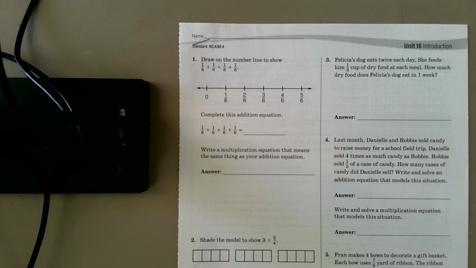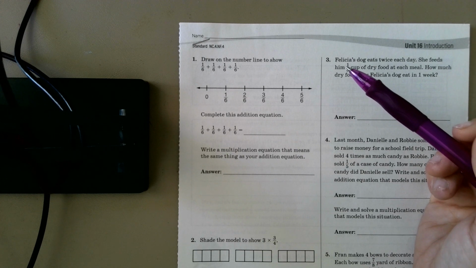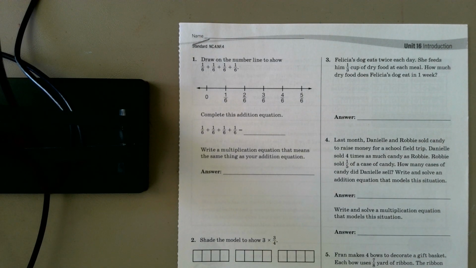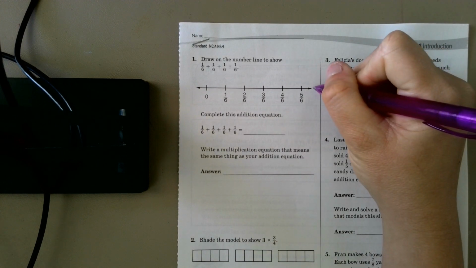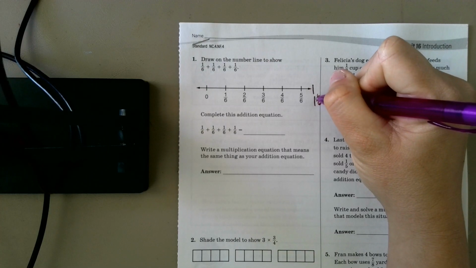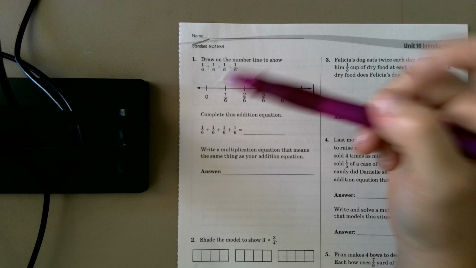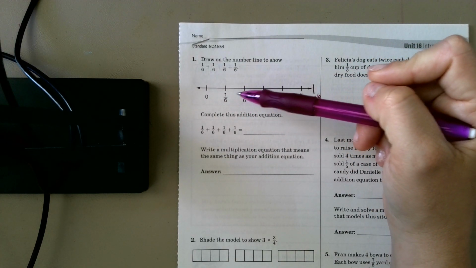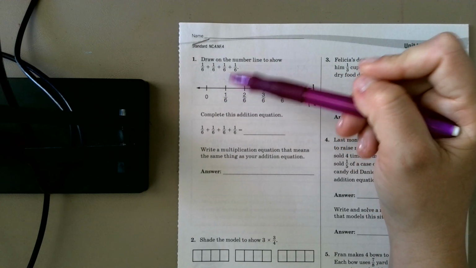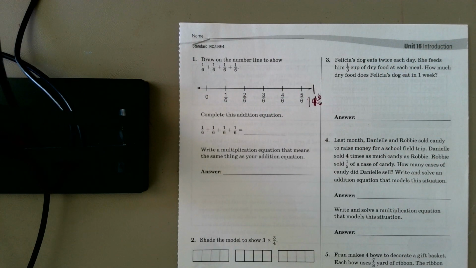Okay, so if we look at number 1, it says draw on the number line to show 1/6 plus 1/6 plus 1/6 plus 1/6. The number line starts at 0. I'm going to extend it to 1 whole, which would be 6/6. You can clearly see that they have the number line partitioned into 6. This is 1/6. This is 1/6. This is 1/6.